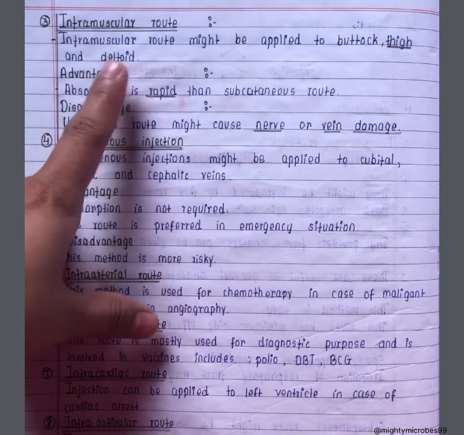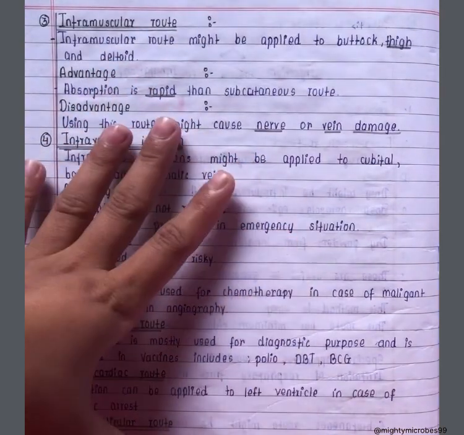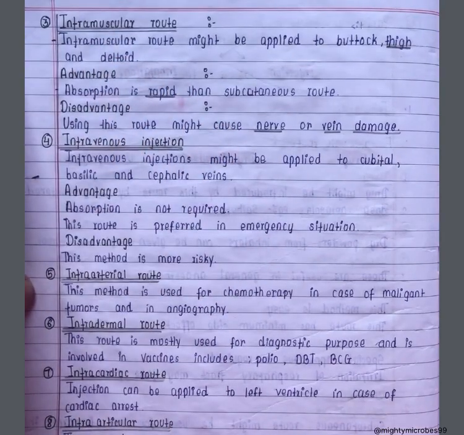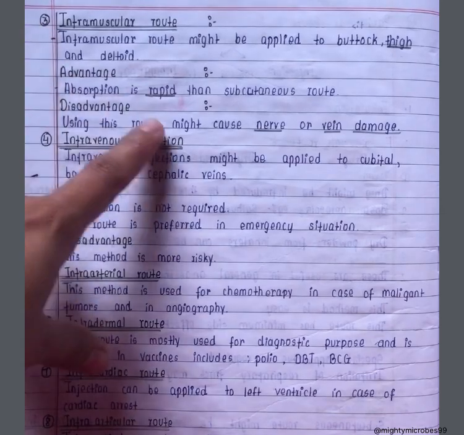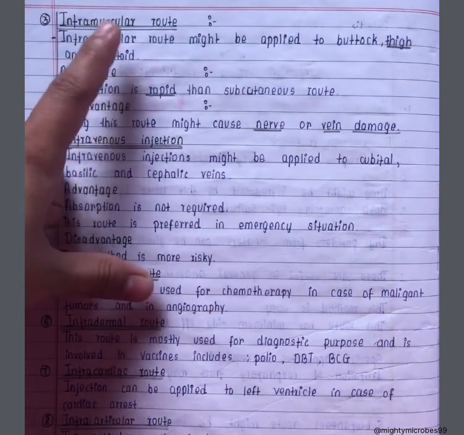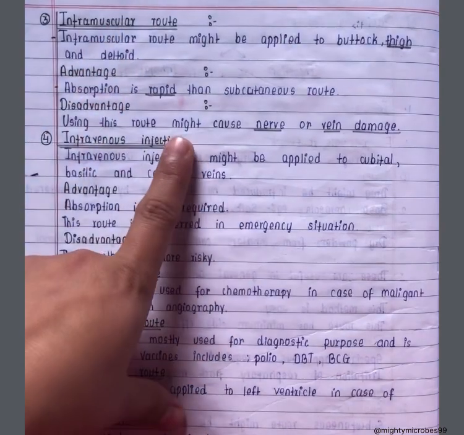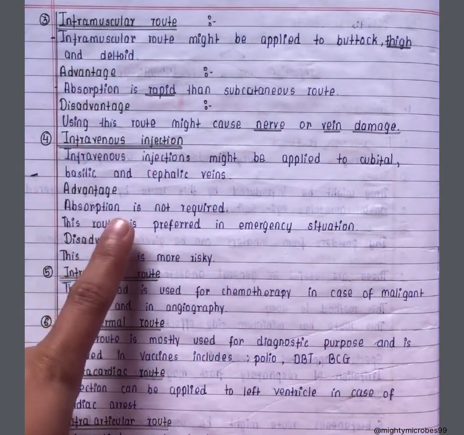Route. This route may be through the thighs, and the absorption is rapid as compared to the subcutaneous route. It also has a disadvantage that this route may cause nerve or vein damage. The next one is intravenous injection.